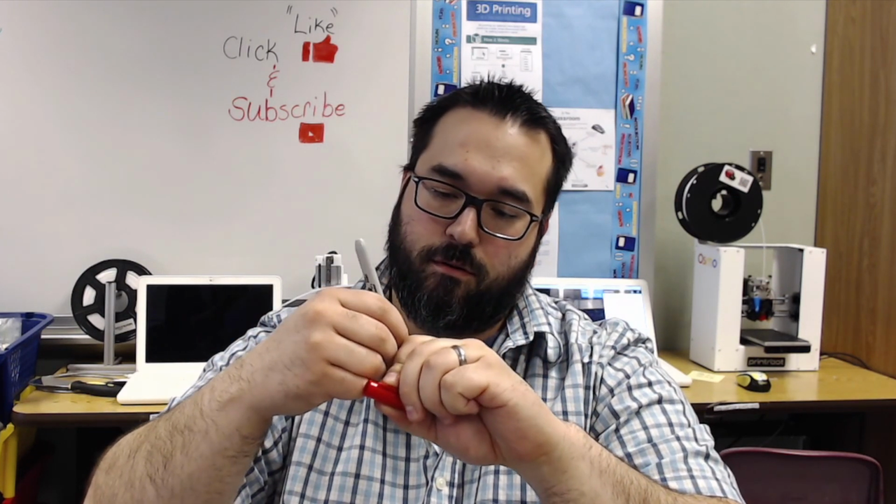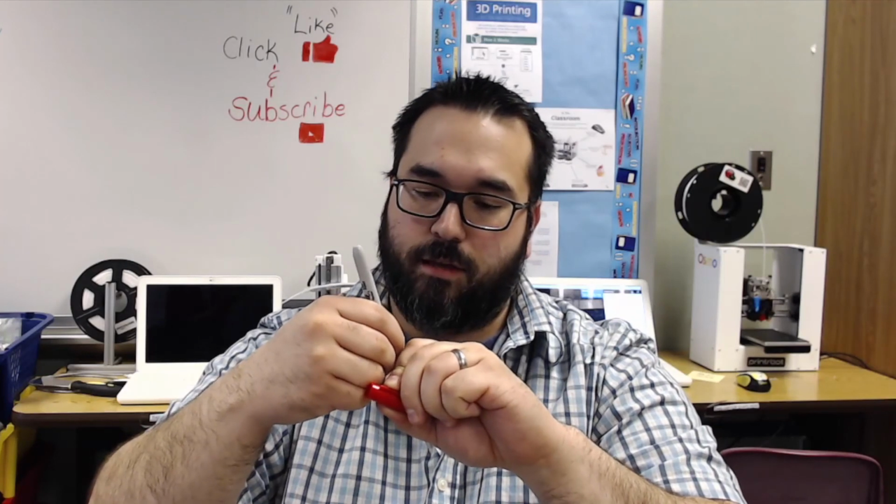So I can use my red marker and just color in that little red stripe that bowling pins have. And there you go.